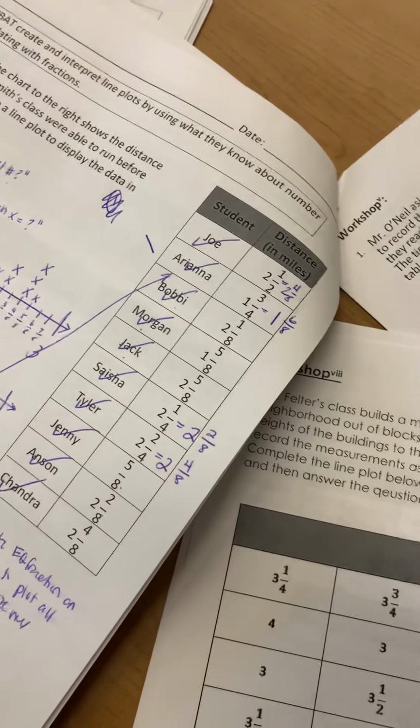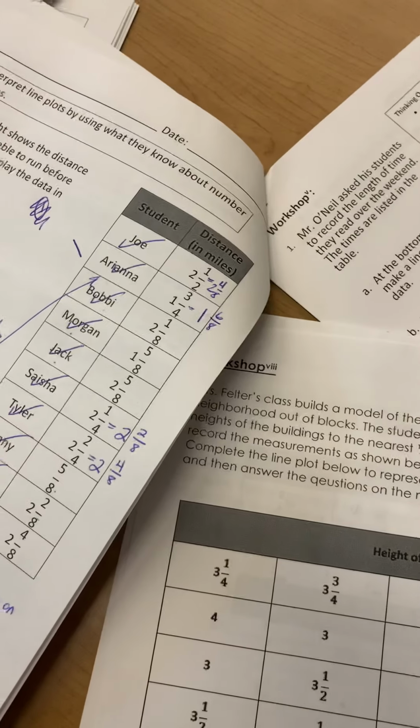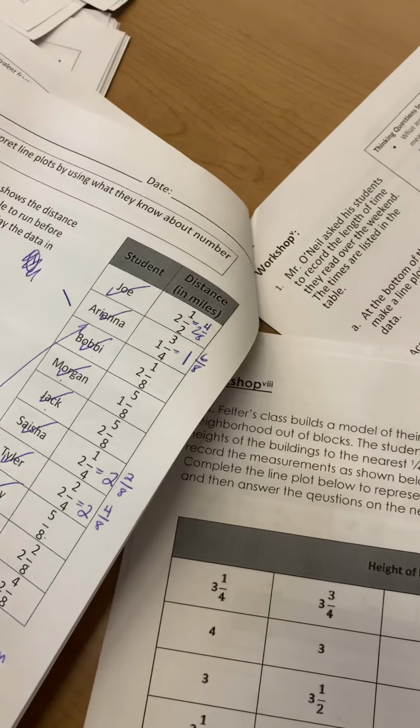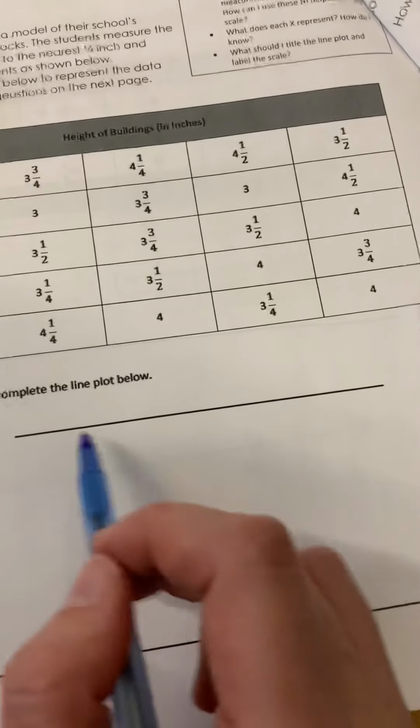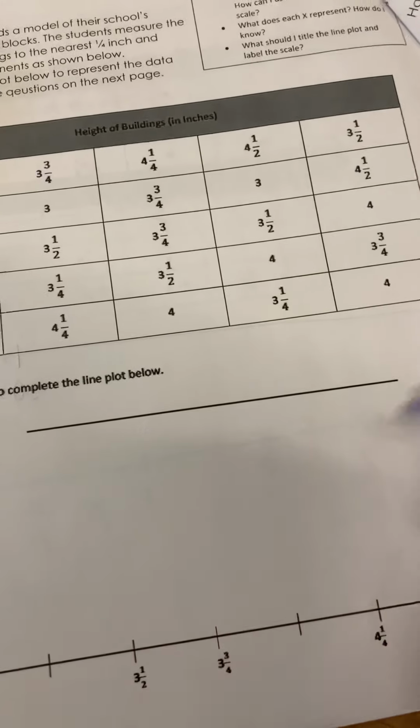What's my range? To plot my data, do I need any equivalent fractions? What does each x represent? And what should I title and label? So we have that one, we have that one, we have that one. I've included the additional one of the equivalent fractions because what we want a child to see is, this also makes no sense why this line is here. This is bad, it needs to be fixed before we go into it.